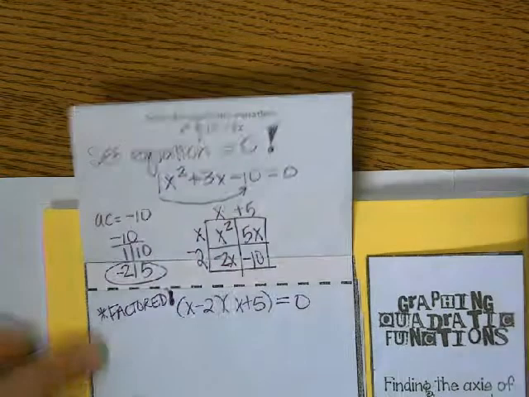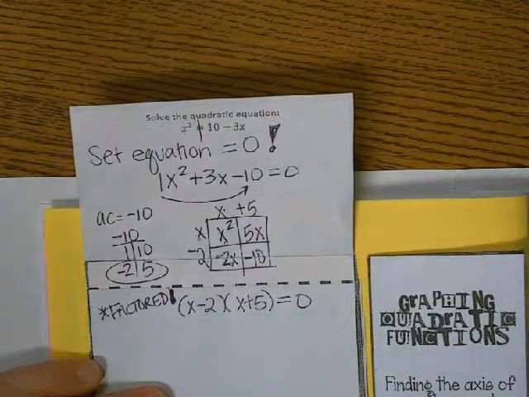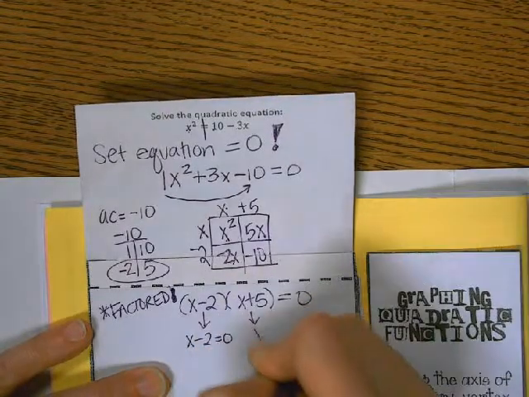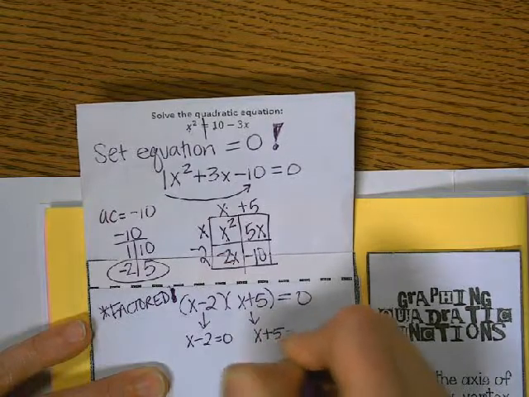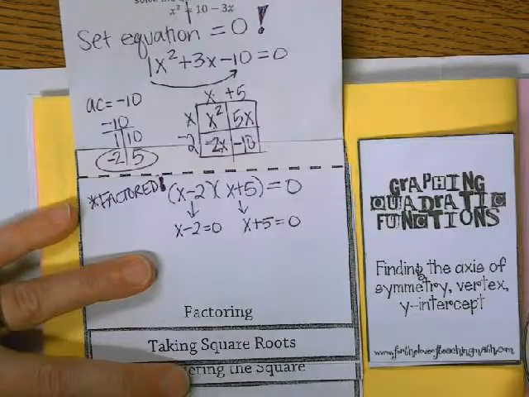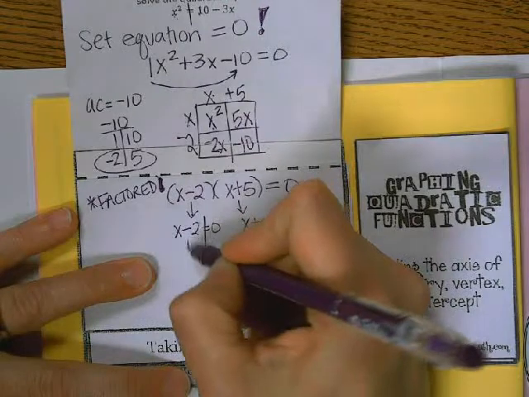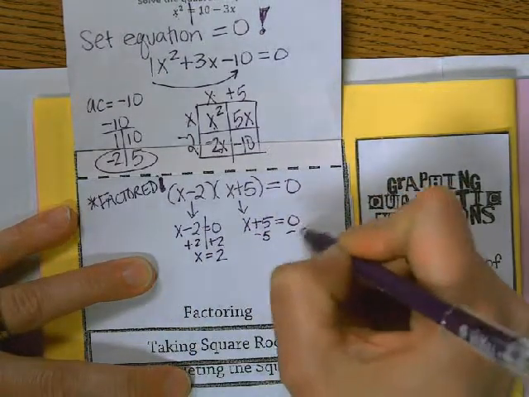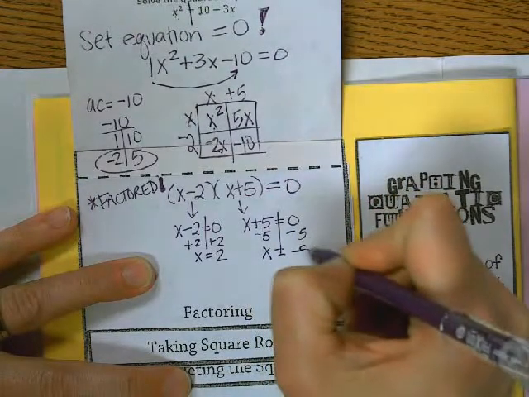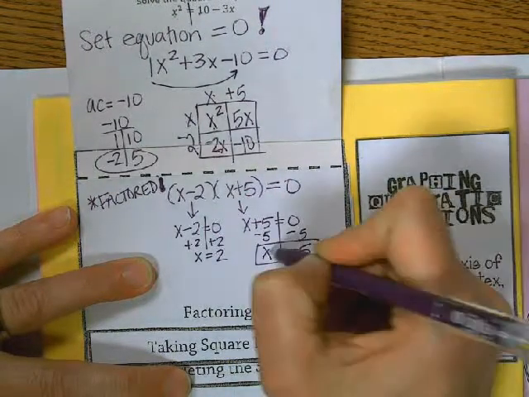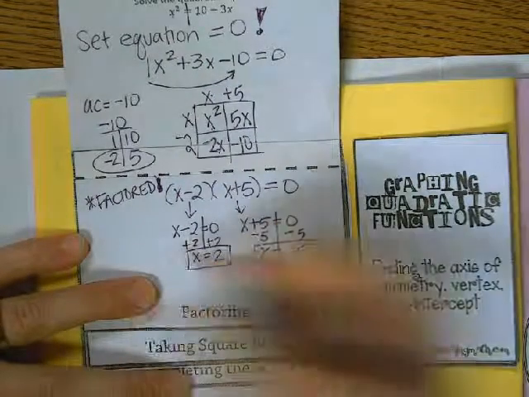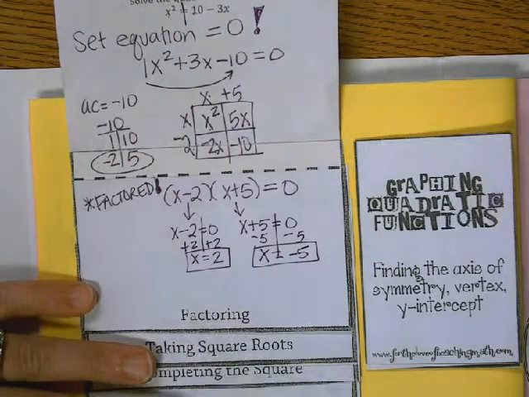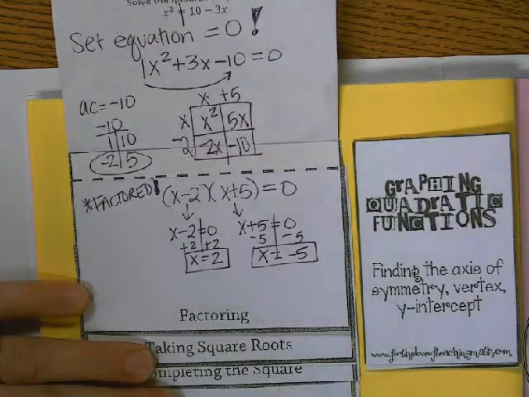Okay, that's factored form. Now, if I want to solve this, I'm going to put each one equal to 0. And I'm going to solve. Okay, so this means I add 2 to both sides to get x equals 2, and I subtract 5 from both sides to get x equals negative 5. Okay? And those are my 2 answers to this problem.